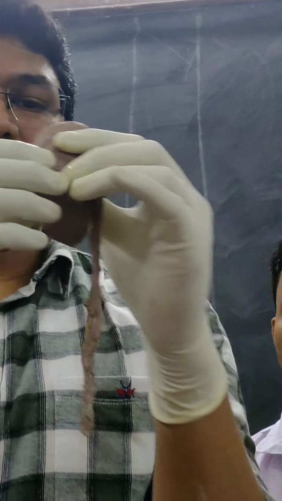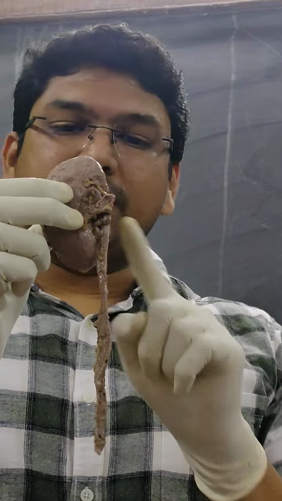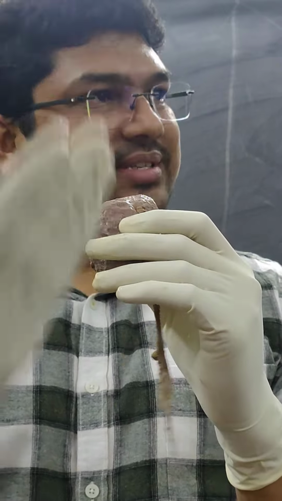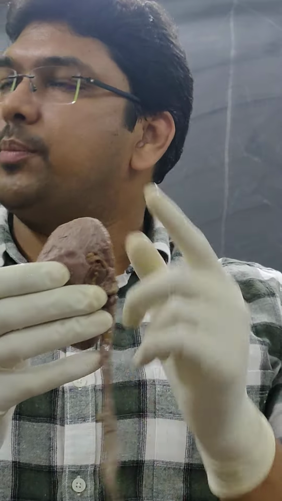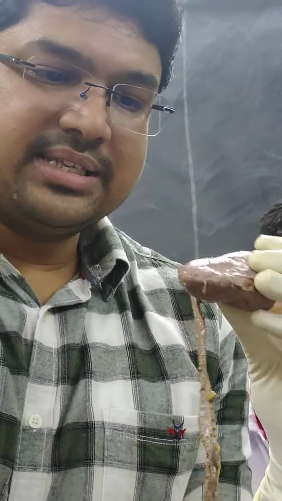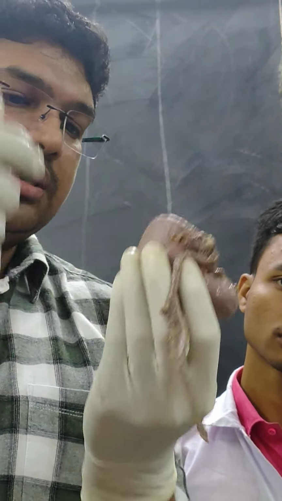So which kidney might it be? Obviously the right kidney. The ureter is facing towards the medial aspect. The lateral border is towards the lateral aspect. The anterior surface is convex anteriorly and the posterior surface is flat. Upper pole and lower pole. And the sinus of the kidney over here. And see properly over here. This sinus is having adipose tissue.